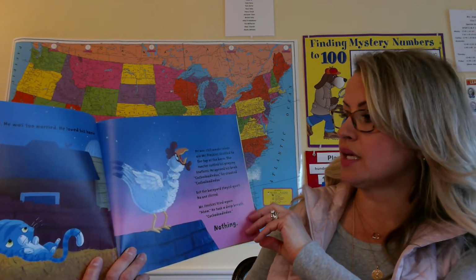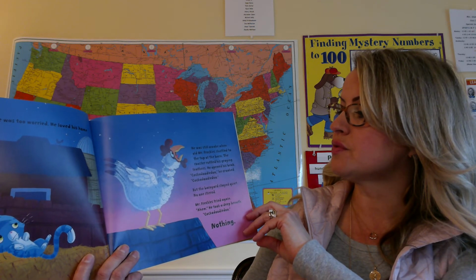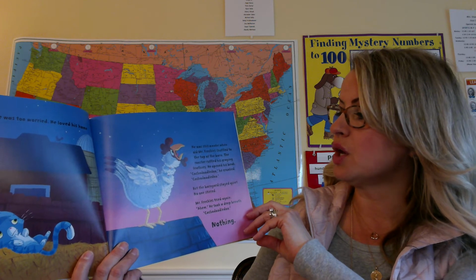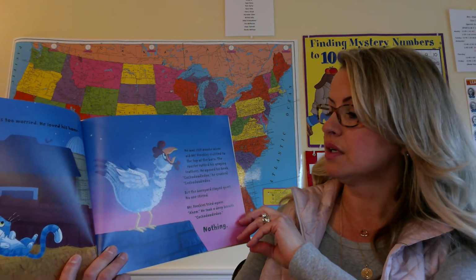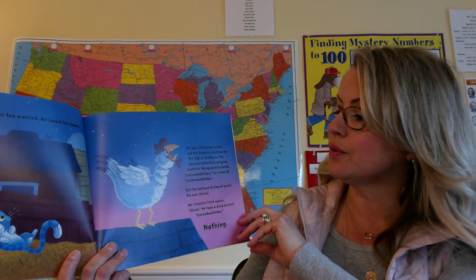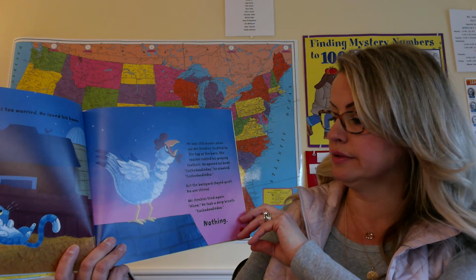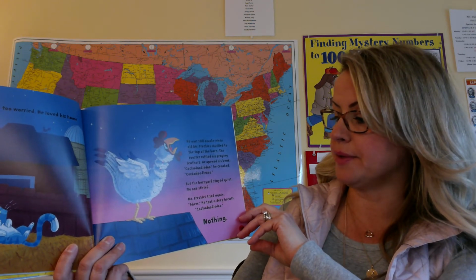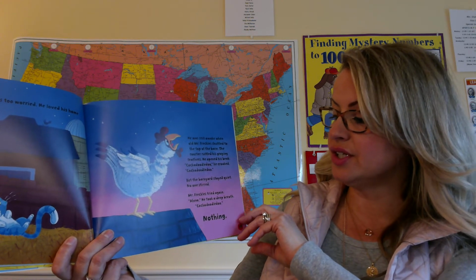He was still awake when old Mr. Freckles shuffled to the top of the barn. The rooster ruffled his graying feathers. He opened his beak. "Cock-a-doodle-doo," he croaked. Cock-a-doodle-doo. But the barnyard stayed quiet. No one stirred. Mr. Freckles tried again. Took a deep breath. Cock-a-doodle-doo.